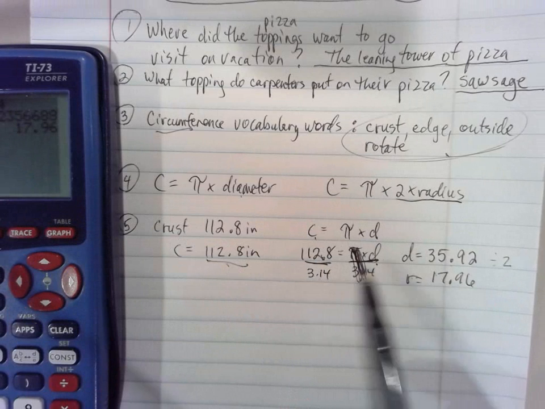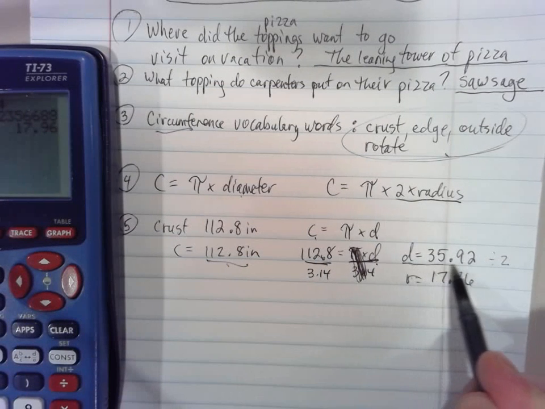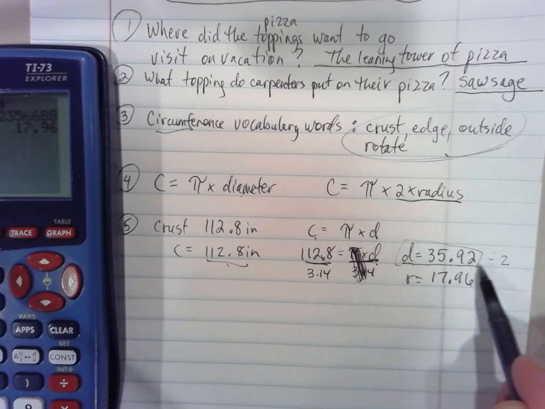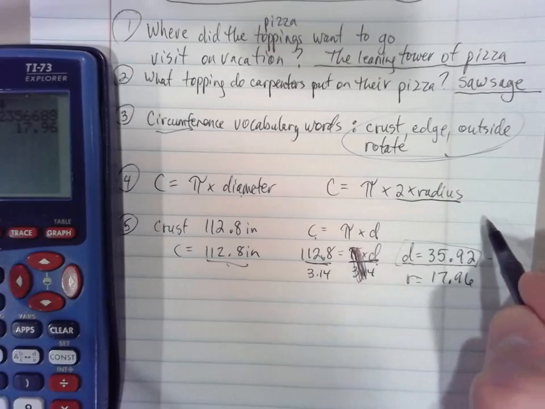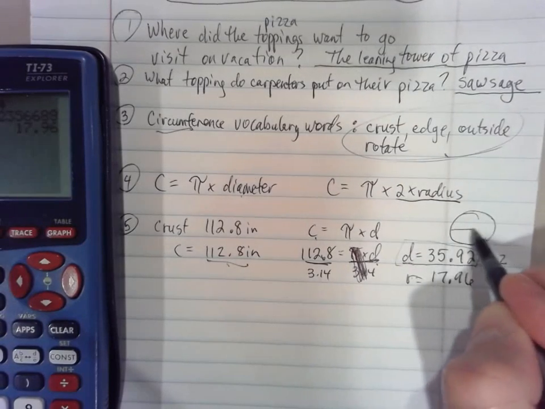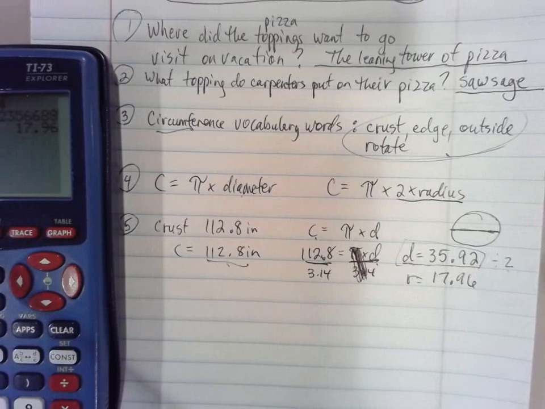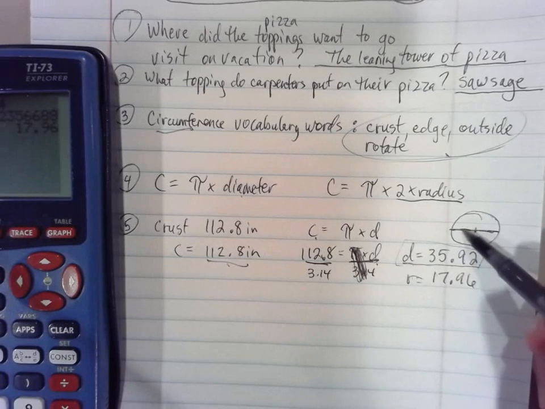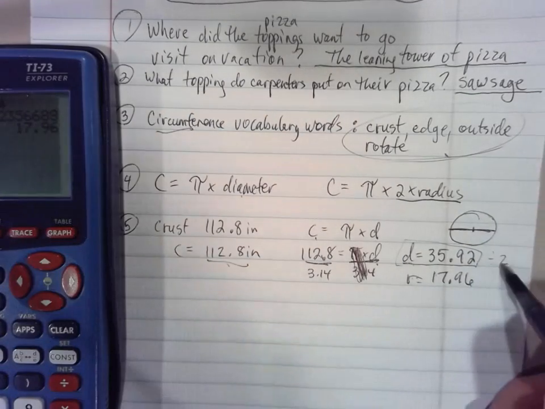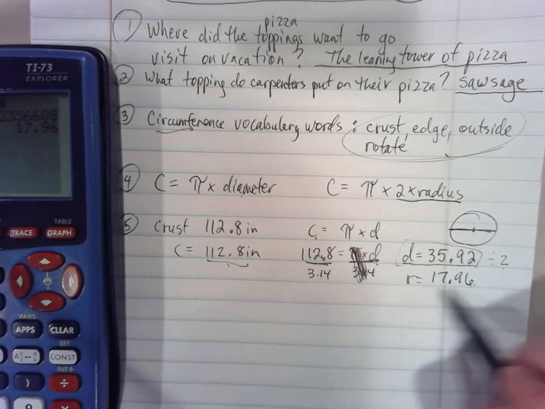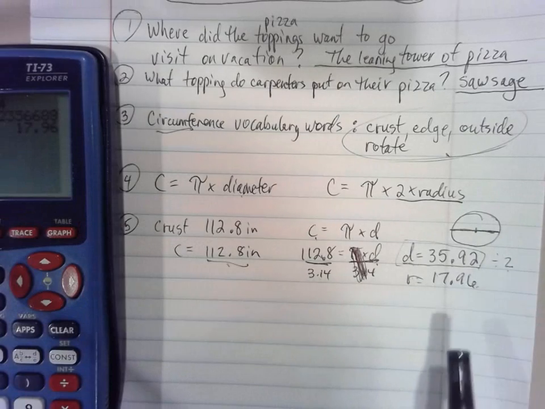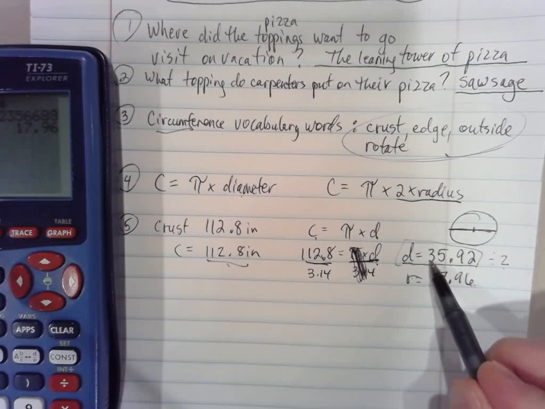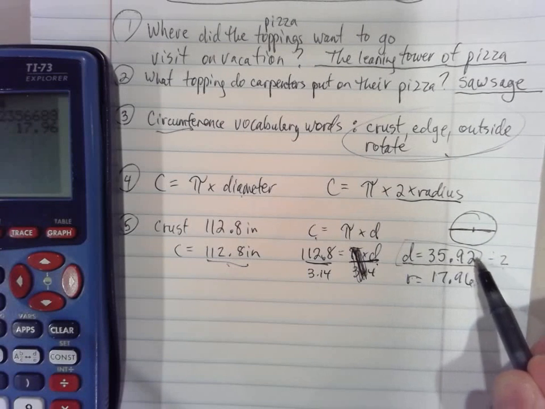So again, take your circumference and divide it by pi, and that gives you the diameter. Now, to go from the diameter to the radius, you just take the diameter and divide it by 2. I'm going to draw a little picture. Remember, the diameter is the one that goes all the way across the circle. If you cut that in half, that would be the radius on this side, or the radius on that side. So just take the diameter, divide it by 2, and that gives you the radius, which is 17 and 96 hundredths. Now, if it asks you to round to the nearest tenth, the diameter would be 35 and 9 tenths, because there's a 2 there.